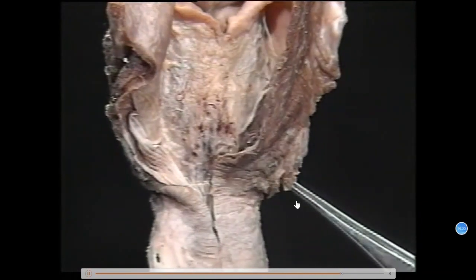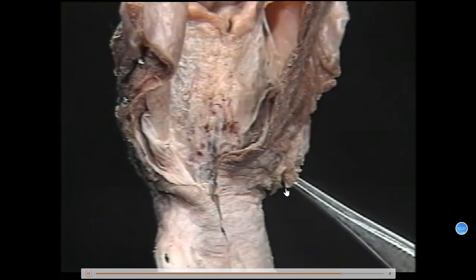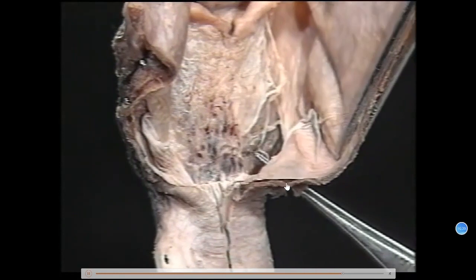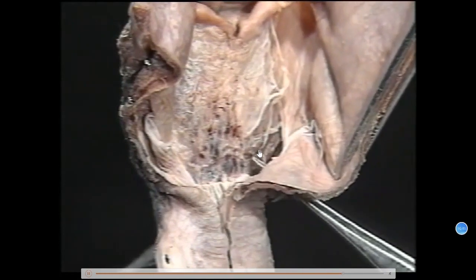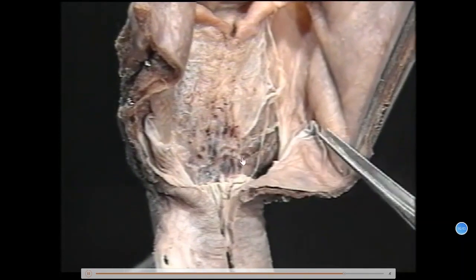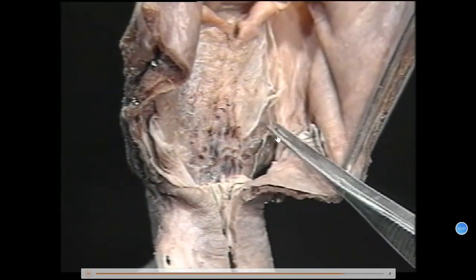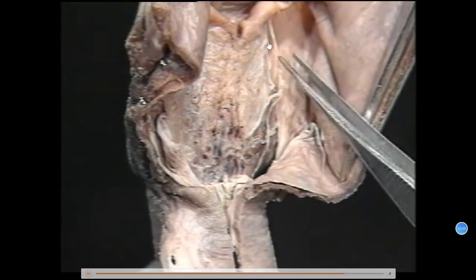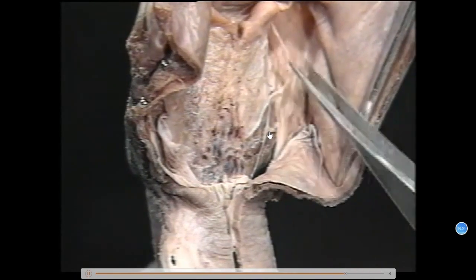This is the recurrent laryngeal nerve. These are branches of the recurrent laryngeal nerve. It is distributed to most muscles of the larynx. It also has a communicating branch with this internal branch.